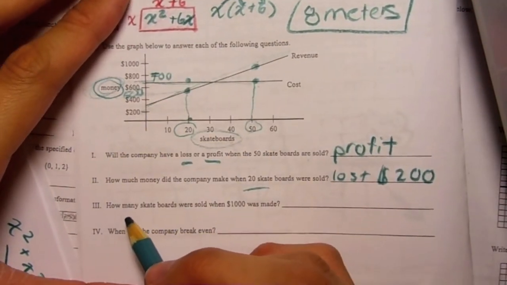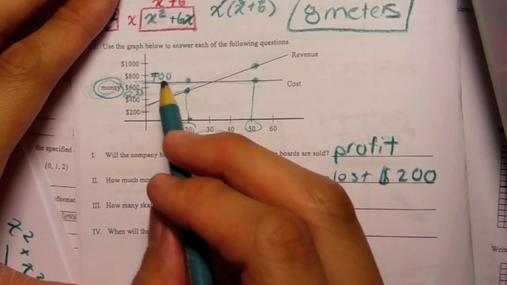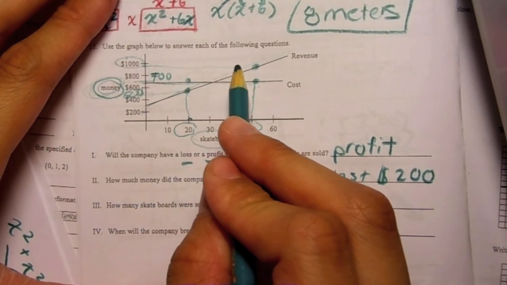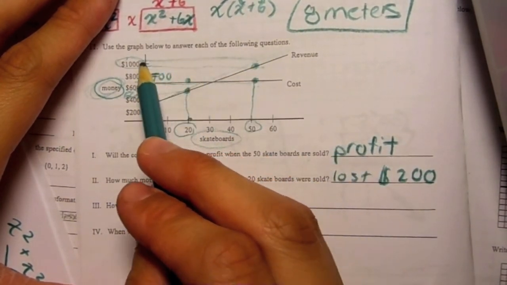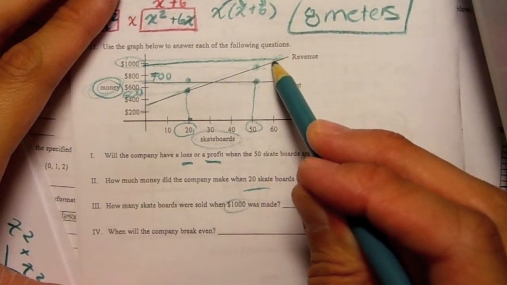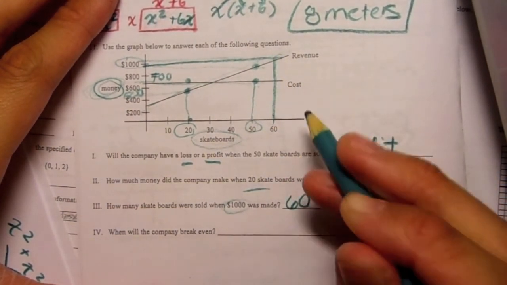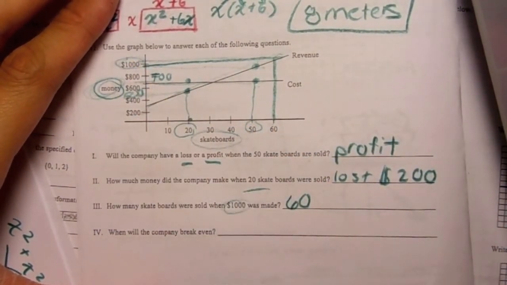Number 3 says, how many skateboards were sold when $1,000 were made? All we have to do is look over here on the y-axis. $1,000, that is at about 60 skateboards. So when 60 skateboards were made, they made $1,000 of revenue.